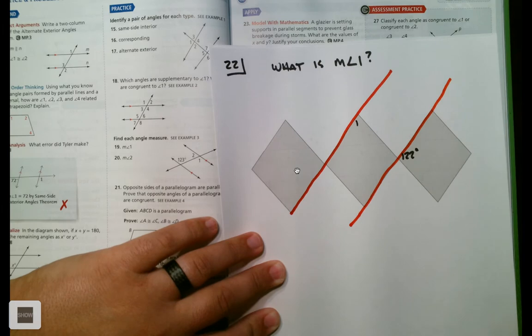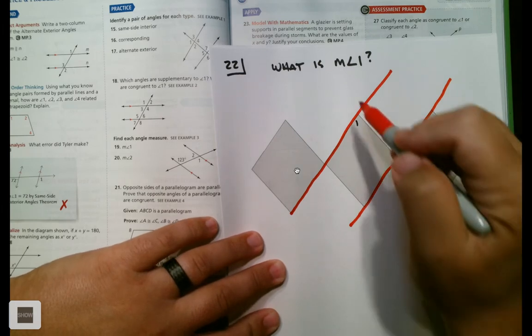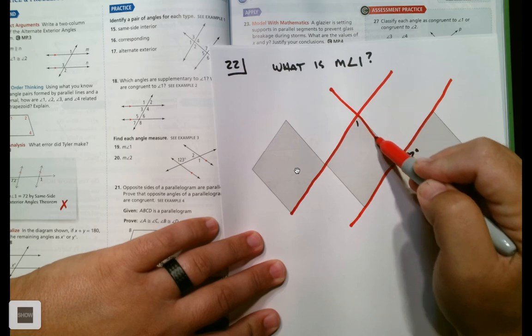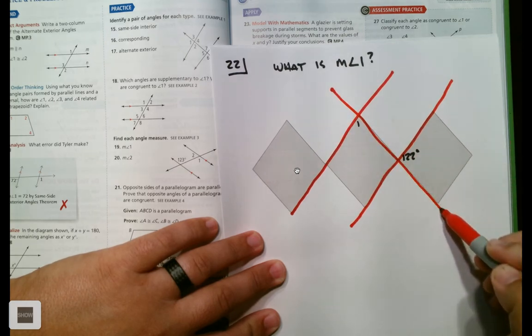Obviously my line drawing is not great. And this one right here is my transversal. Now with that highlighted, hopefully it zooms you in on what information you should be focusing on. You could pick another set of parallel lines and another transversal, and you're more than welcome to, but this is just the one way that I do it.